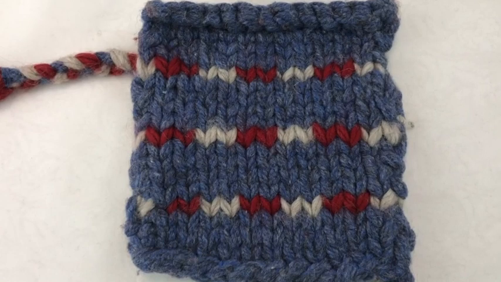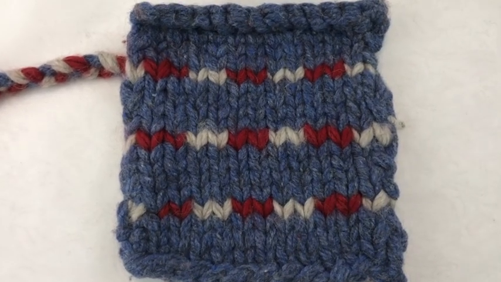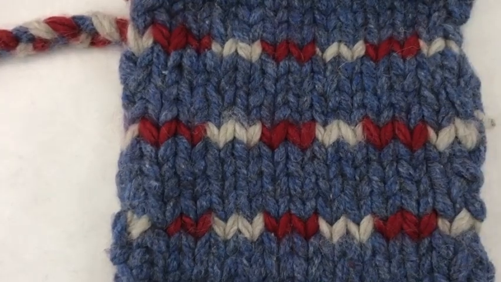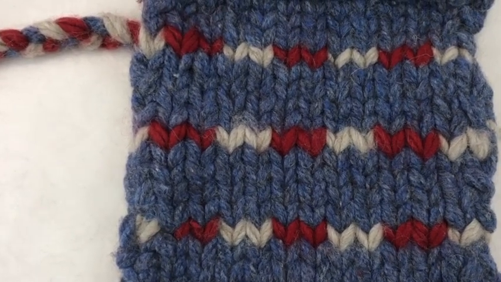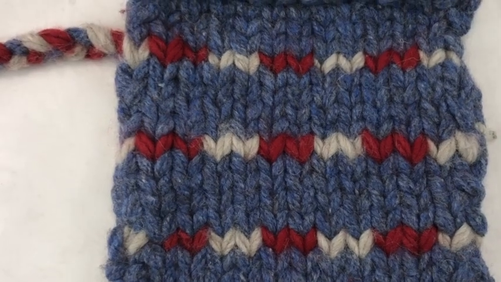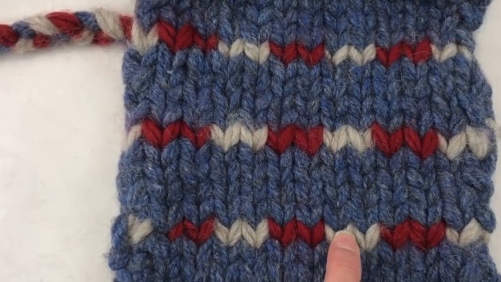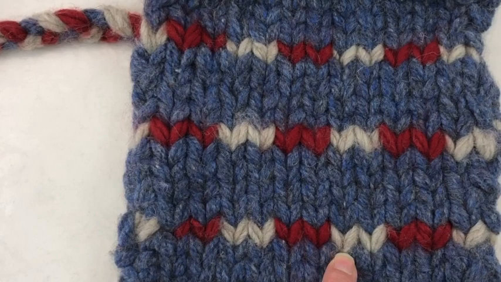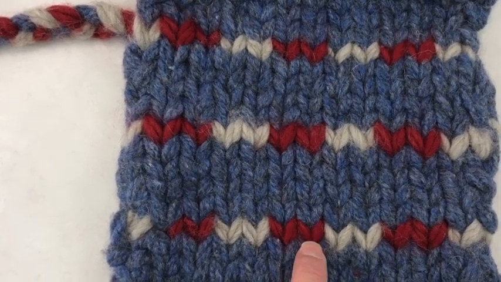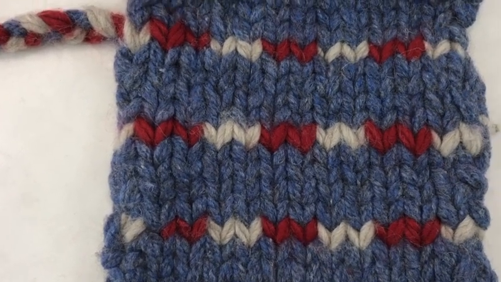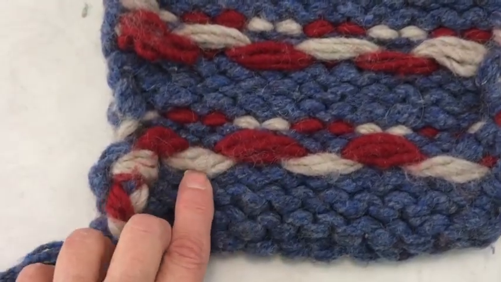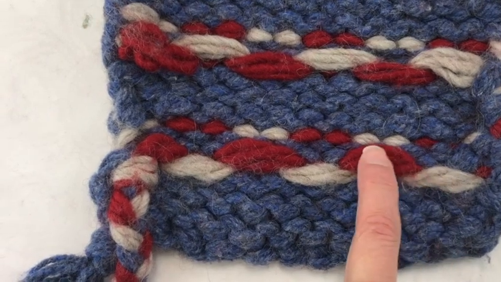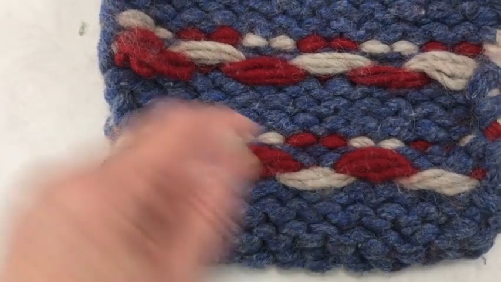I show this swatch in most of my classes to illustrate the dominance. So in this first line, you can see it's knit 2 red, knit 2 gray, knit 2 red, knit 2 gray. And the gray is the dominant yarn. You can see that it is originating below where the red stitch begins. And that's because it's longer. And you can see on the wrong side, the gray is stranding underneath the red. So the gray is dominant and the red is non-dominant.